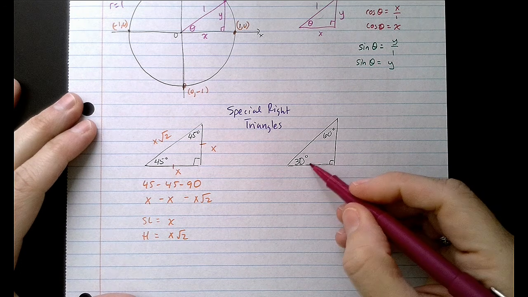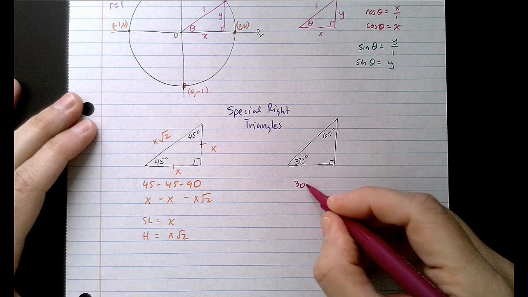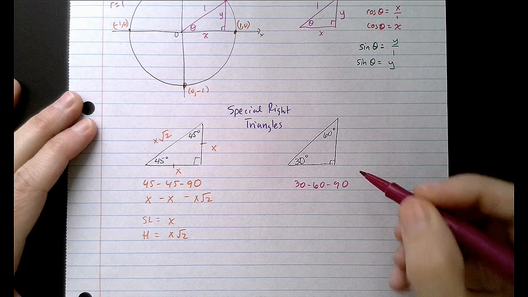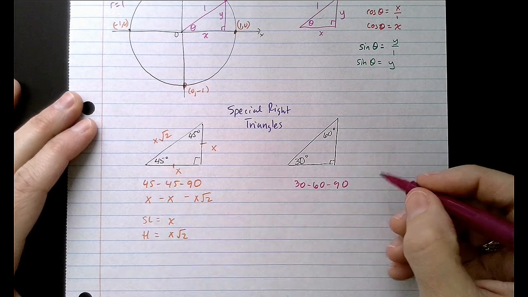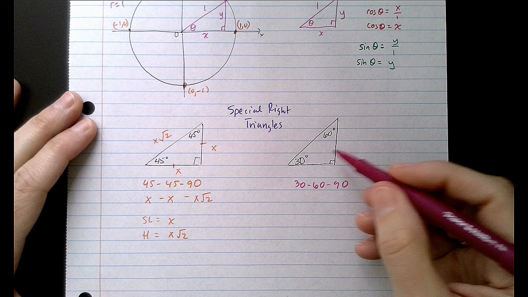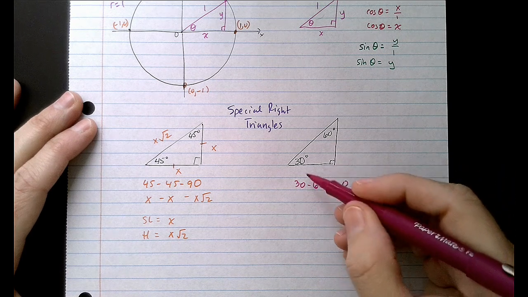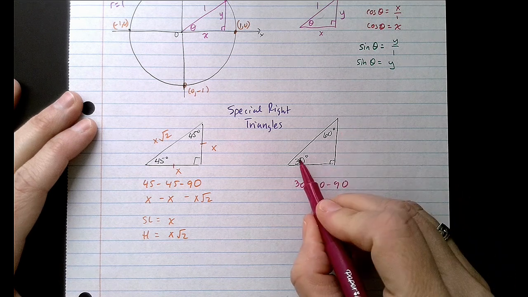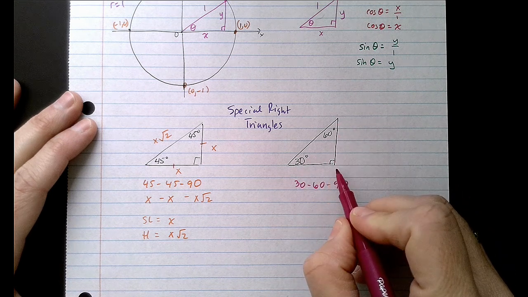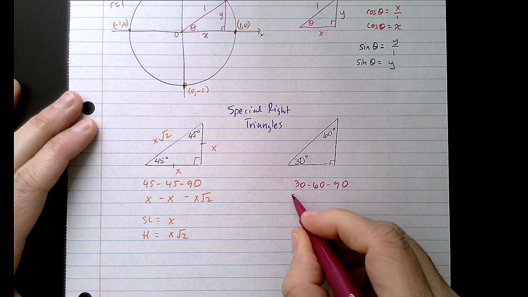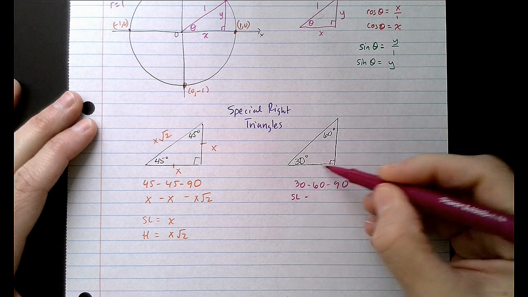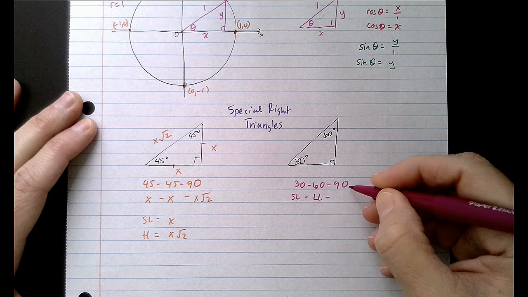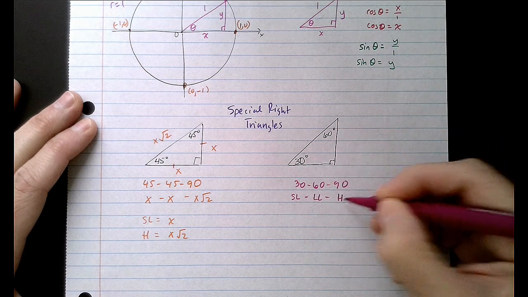Now this is a 30, 60, 90 special right triangle. It will not have any sides that are the same like the isosceles right triangle did. But it does have two different types of legs. The 30-degree angle is the shorter leg, so the side opposite of 30 degrees is the shorter leg. The side opposite the 60 degrees is considered the longer leg, and the side opposite 90, of course, is the hypotenuse.